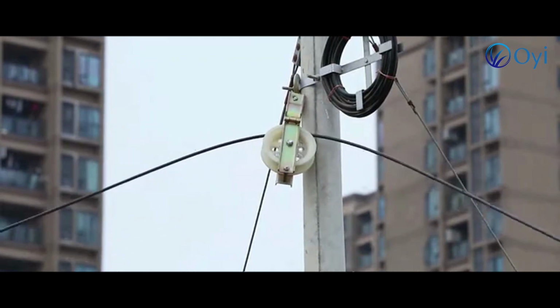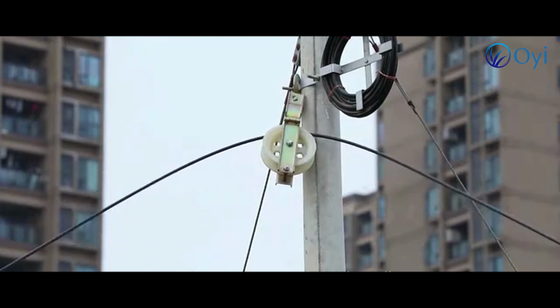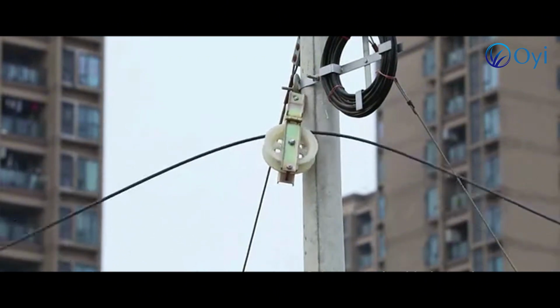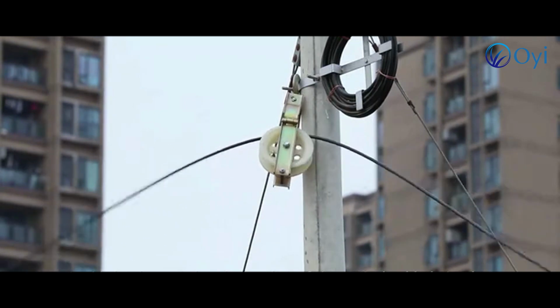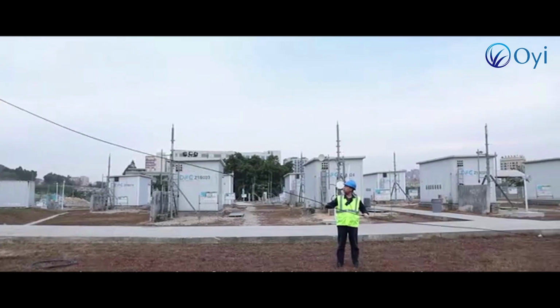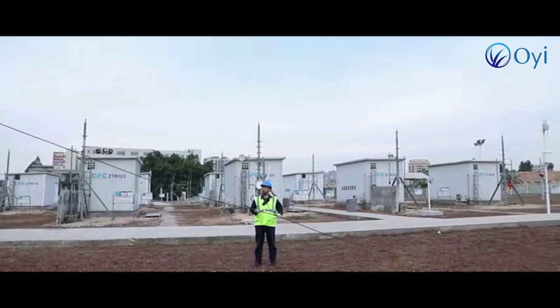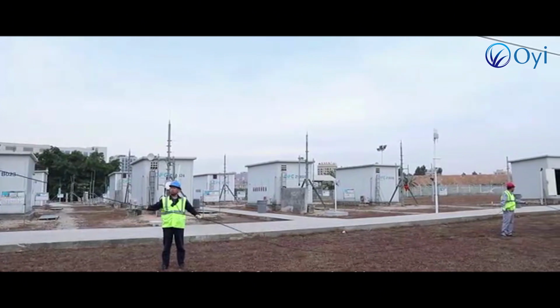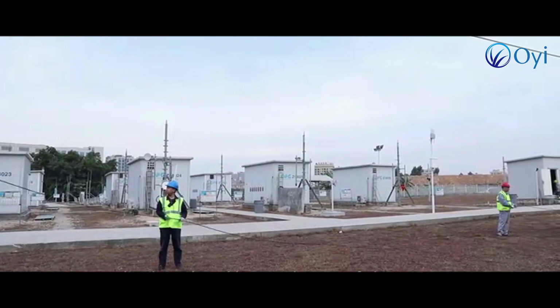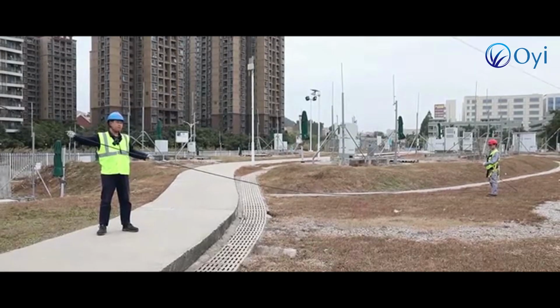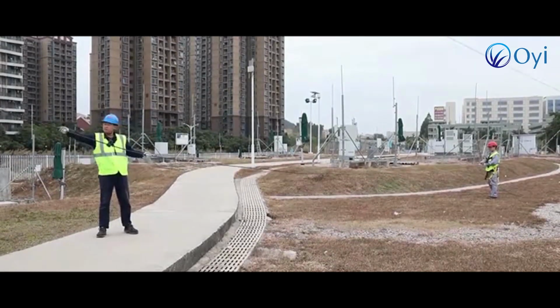Also, the optical cable needs to be at a sufficiently large angle to the pulley. Avoid the dynamic bending radius of the optical cable being less than 20 times that of the cable diameter during the cable traction. At the other end of the optical cable traction, distribute the personnel at a distance of about 15 meters. Pull the cable at a uniform speed.